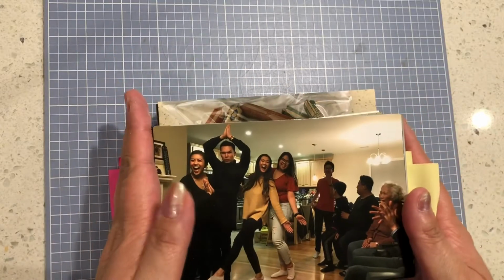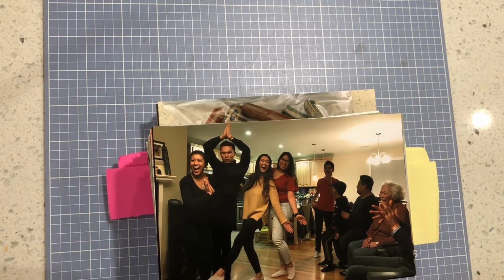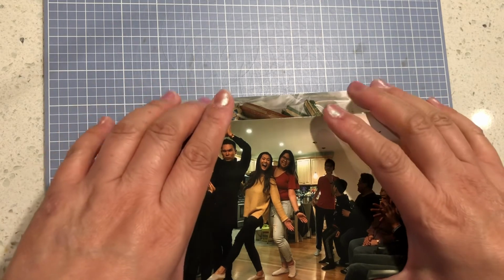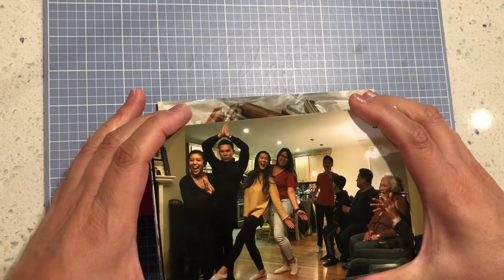In my next video, I'll talk about how I organize my pages in my Creative Memories Power Layout box so that I can work on them at a crop in Kansas later this June. Stay tuned.